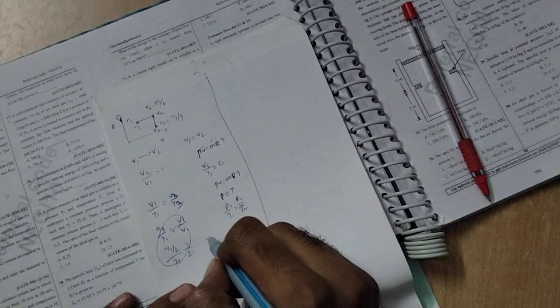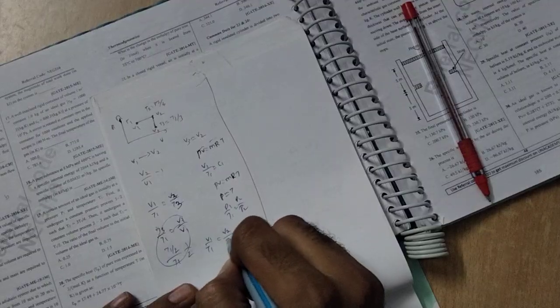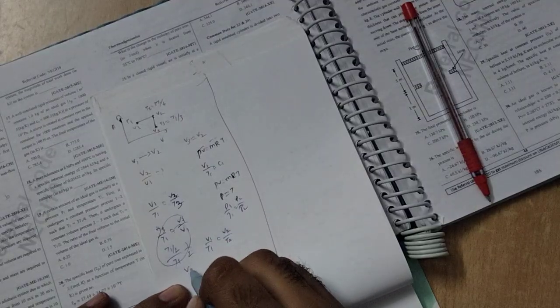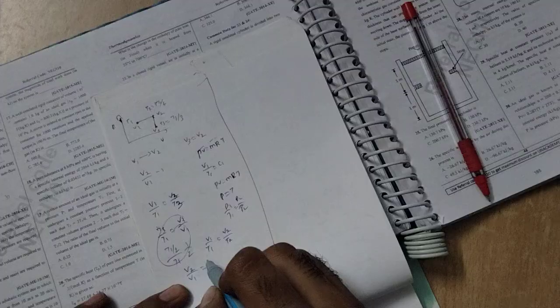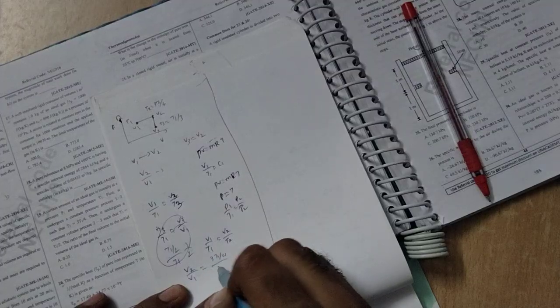So let us go like this: V1 over T1 equal to V2 over T2. So V2 divided by V1 is T2, which is 3T1 by 4, divided by T1.